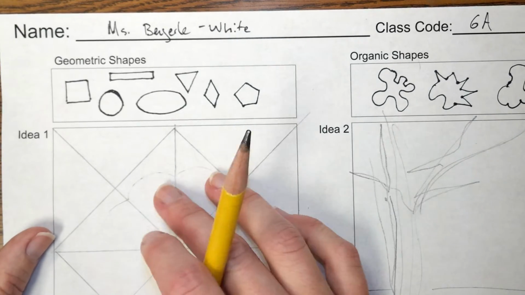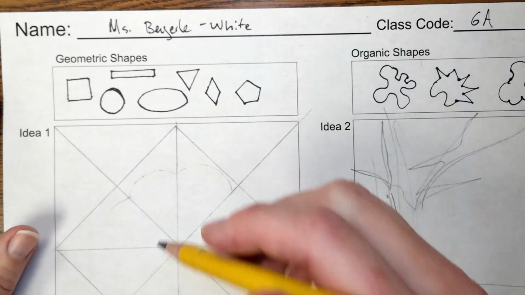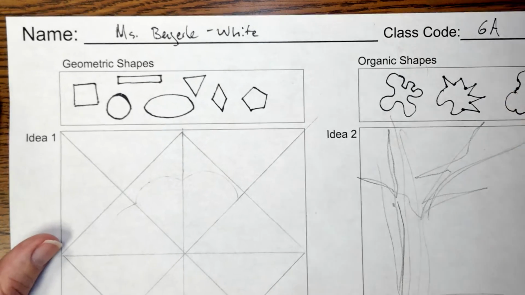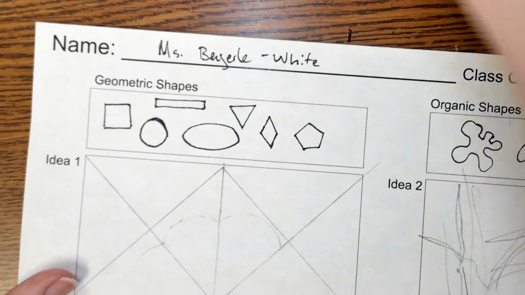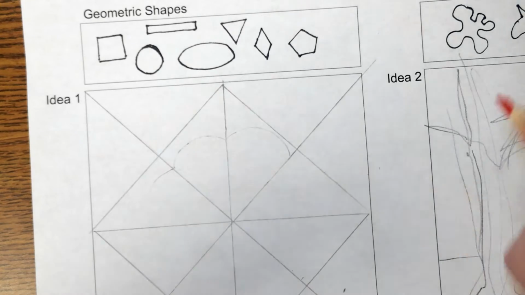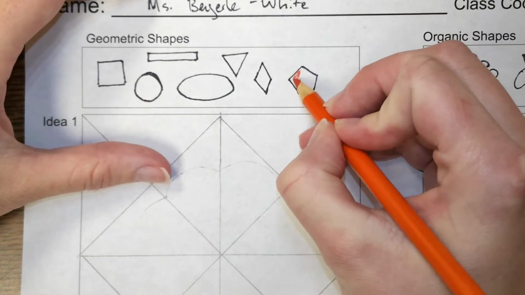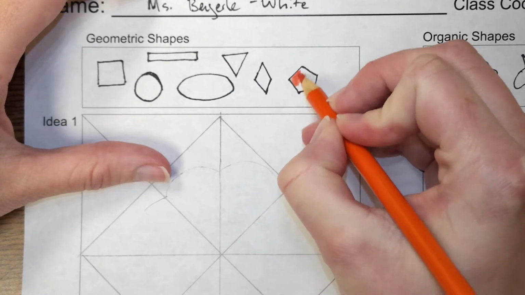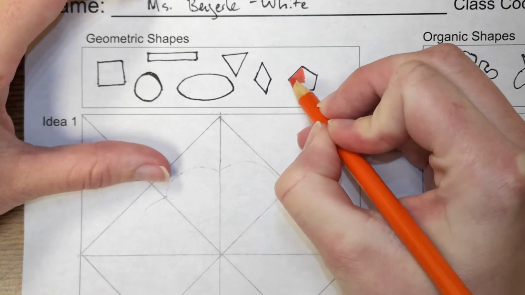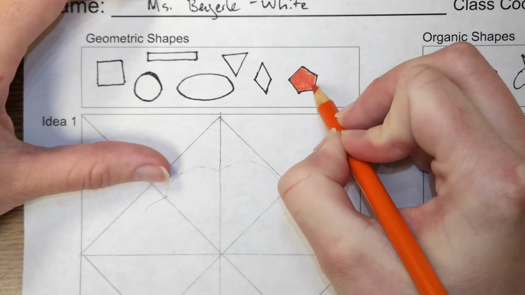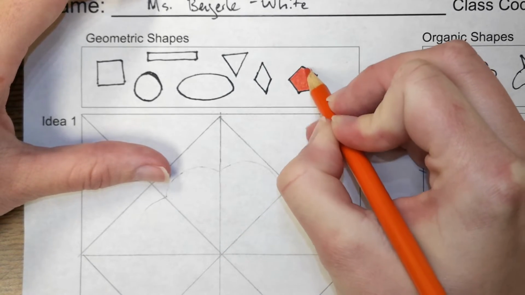As you're sketching your ideas, the other thing we're going to think about today is how we will eventually color these, and that is with colored pencil using a technique called burnishing. When I'm burnishing, what it means is that I'm filling in a space so completely that there are no white areas left and it looks shiny. If I were to do that in this pentagon shape, for example, it would look like I am pressing down very hard with the colored pencil until there are no white spaces whatsoever.